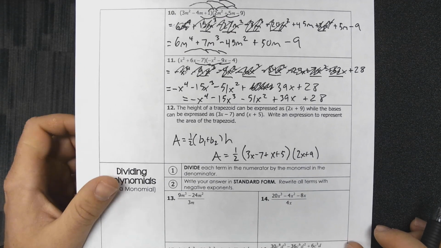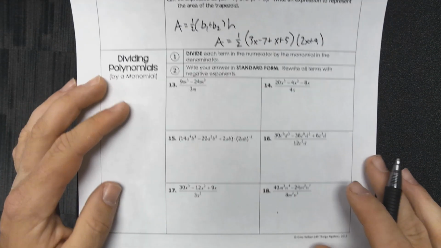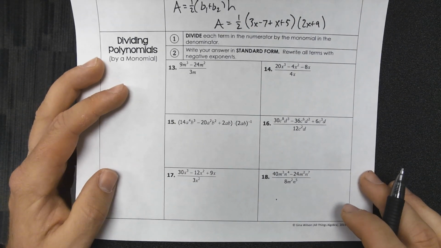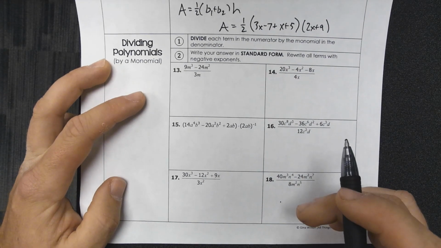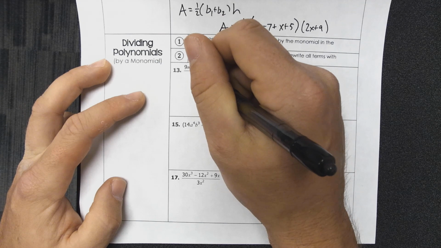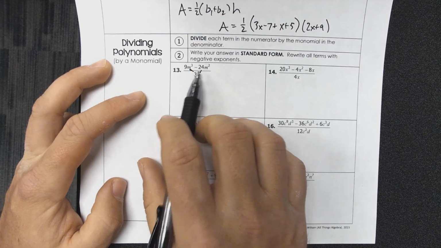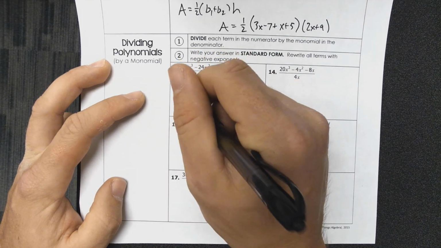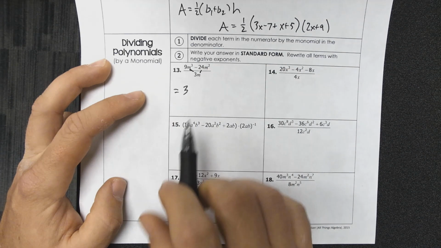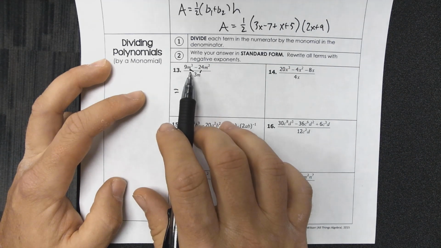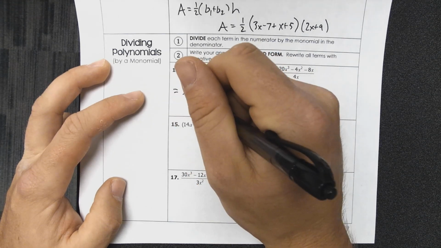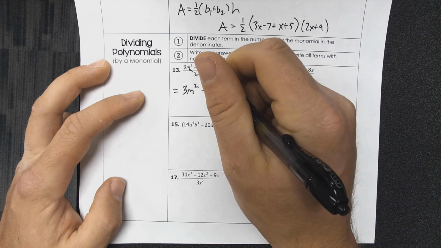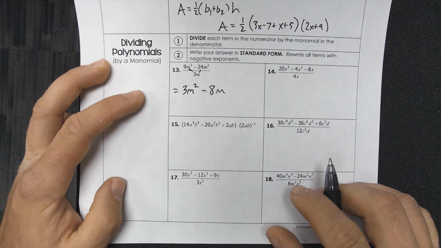So let's talk about dividing polynomials. To divide a polynomial, divide each term by the monomial in the denominator. So this is going to be keeping in mind that division is also distributive. So I got to divide both of those by the denominator. So 9 divided by 3 is 3, and then m cubed divided by m. Remember, when you divide exponents, you subtract the powers. So m cubed divided by m is m squared. Then 24 divided by 3 is 8. M squared divided by m is m. And there you have it.